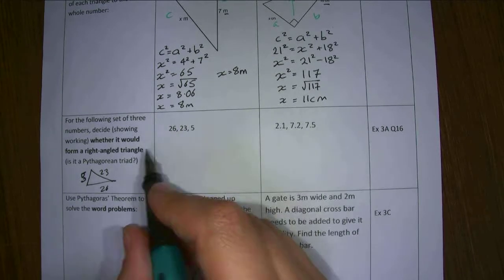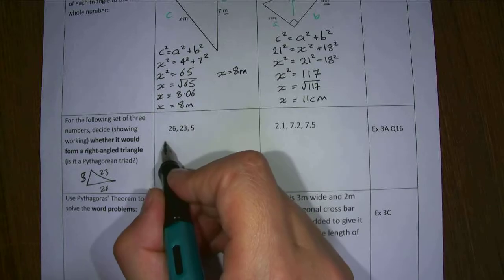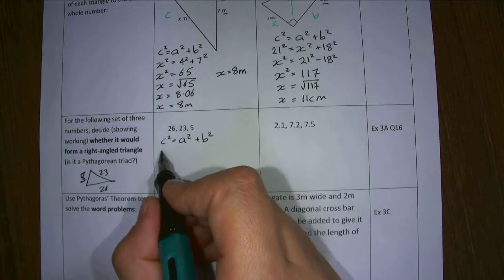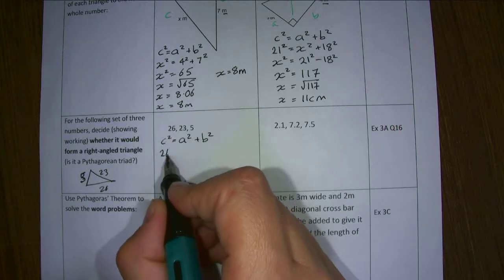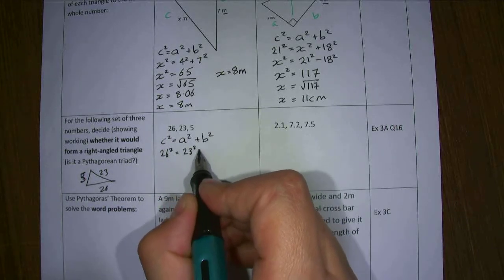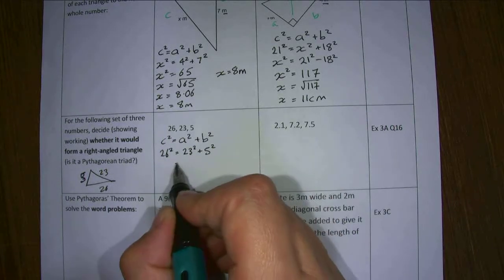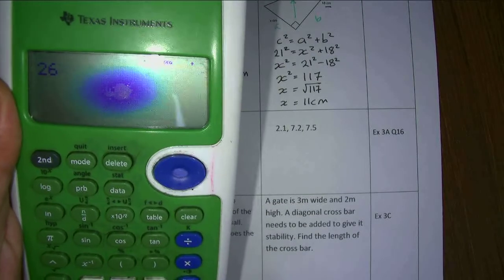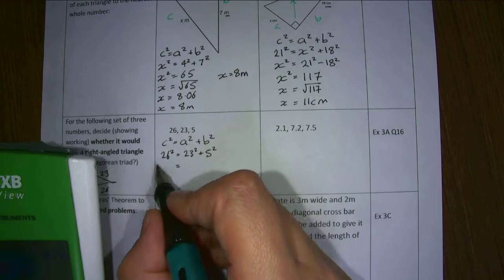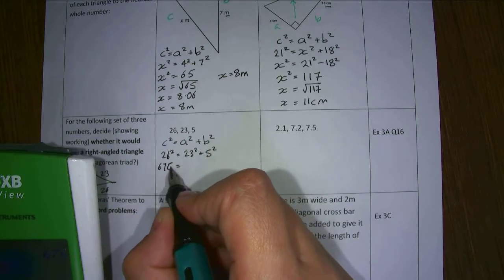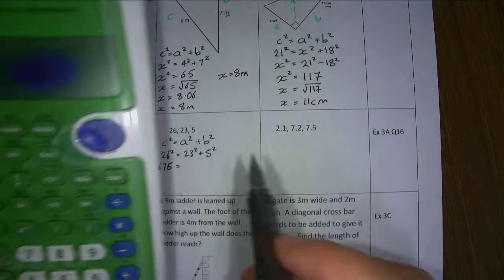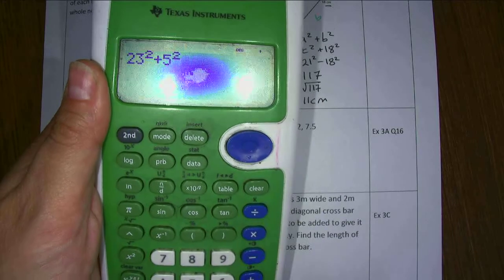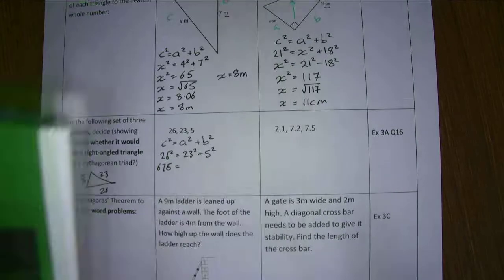There's a couple of different ways of doing the working. I'll do one each. One is to write the formula, substitute the values. Longest one must be c, and evaluate each side. 26 squared is 676. 23 squared plus 5 squared is 554.